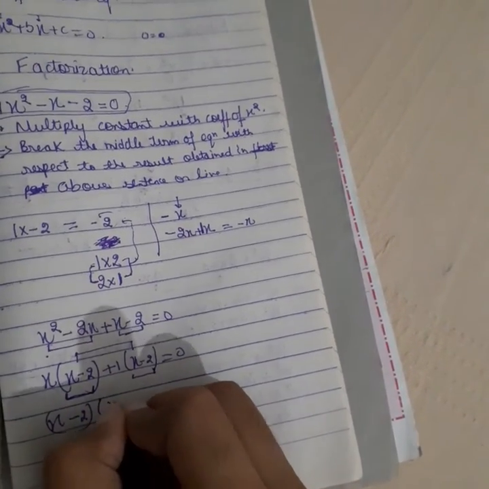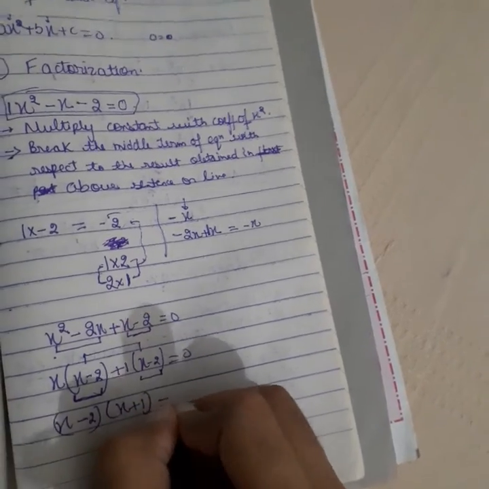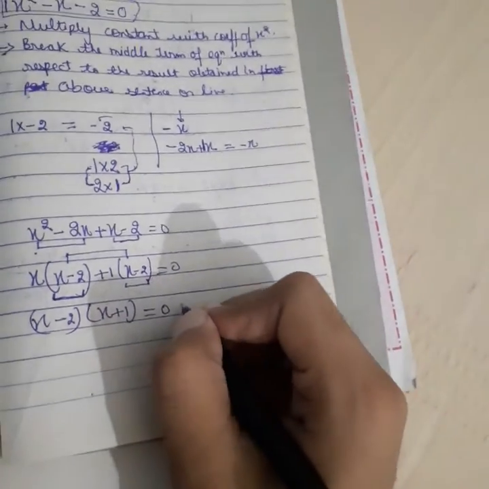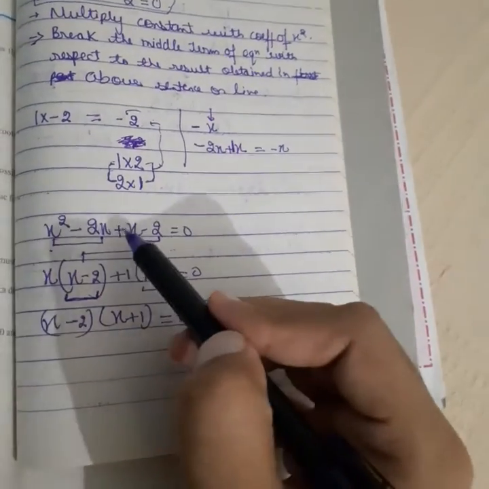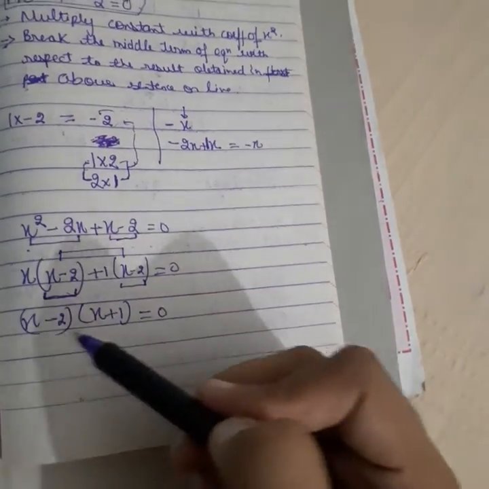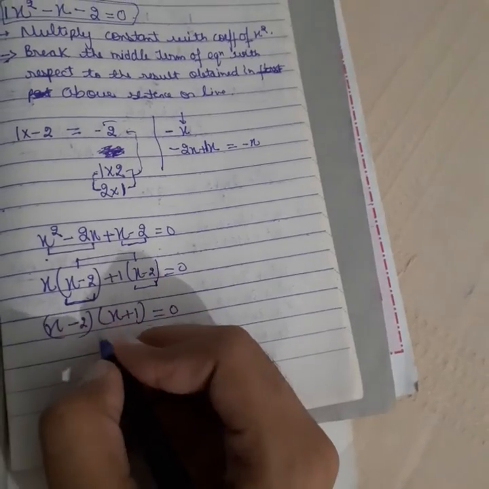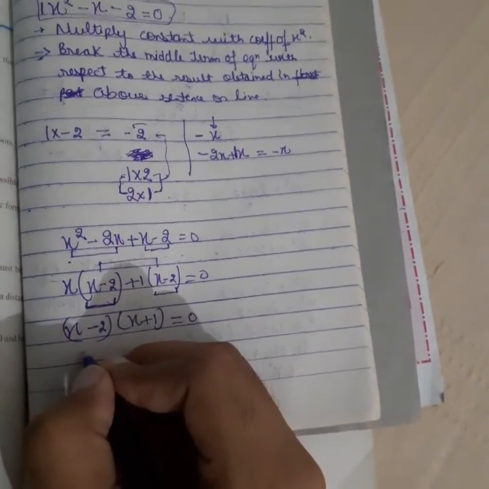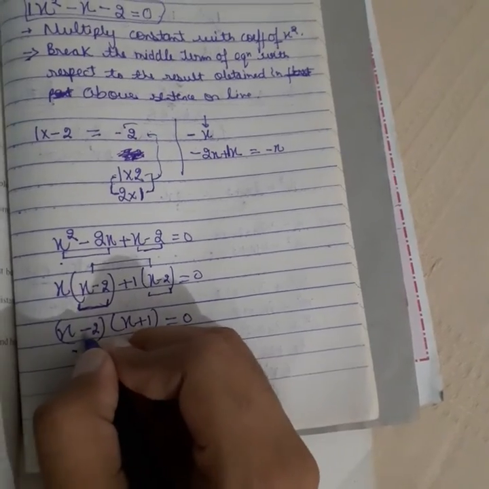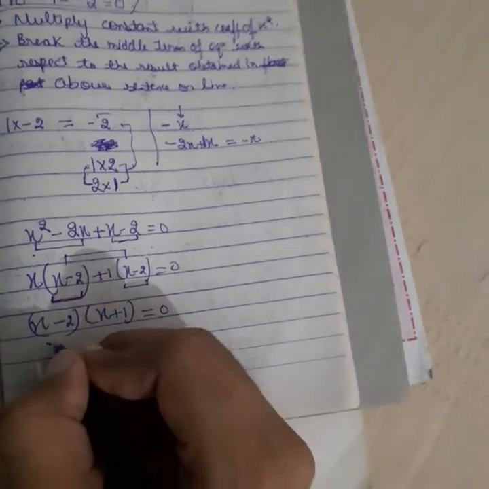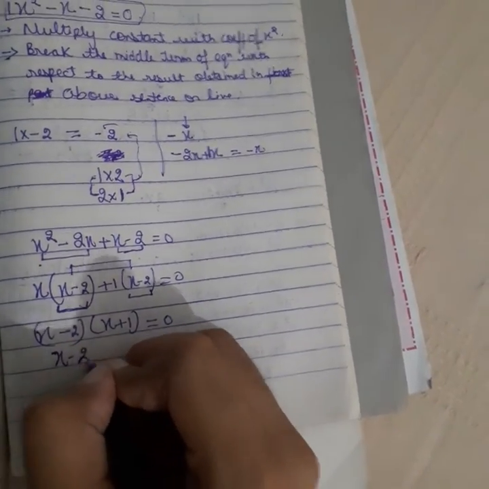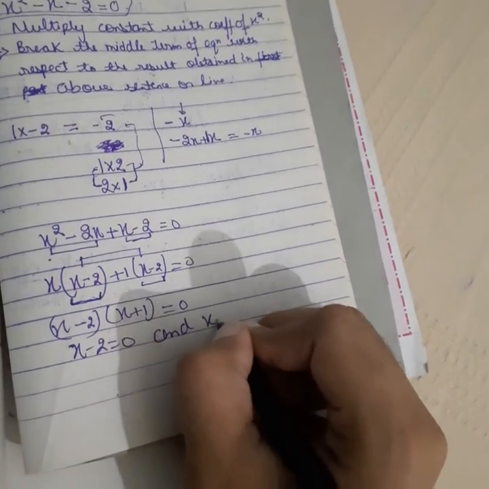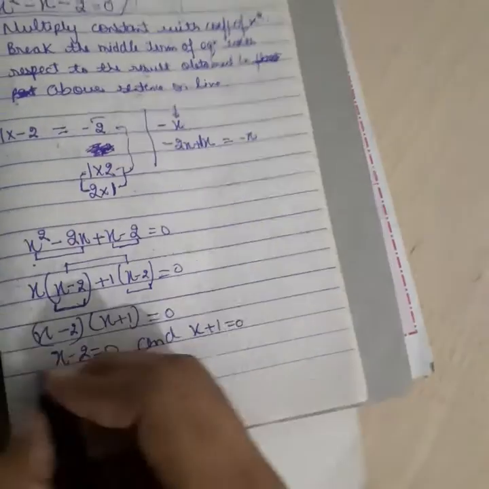So x minus 2 into x plus 1 is equal to 0. Now hence we break our quadratic equation into two factors. Now what will be our values of x? For that, we have to put both of these terms equal to 0. That is x minus 2 is equal to 0 and x plus 1 is equal to 0.